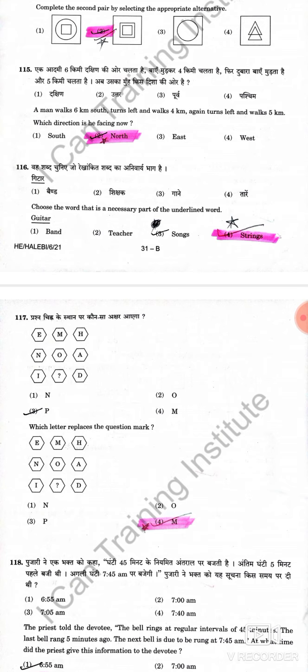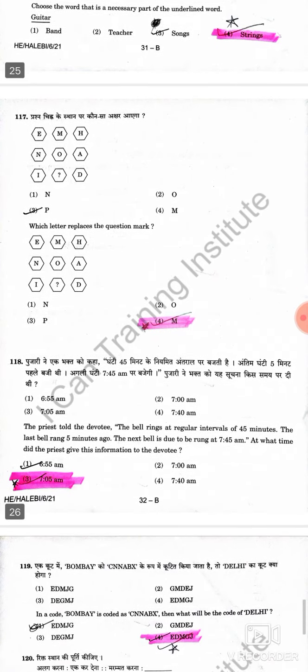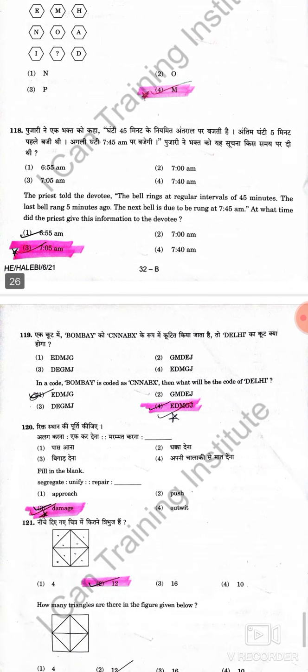Question number 117. Which letter replaces the question mark? EMHNOA question mark D, and the answer is option number 4. Question number 118. The priest told the devotee that the bell rings at regular intervals of 45 minutes. The last bell rang 5 minutes ago. The next bell is due to be rung at 7:45 a.m. At what time did the priest give the information to the devotee? And the answer is option number 3.